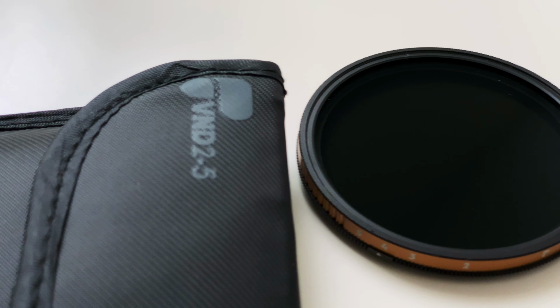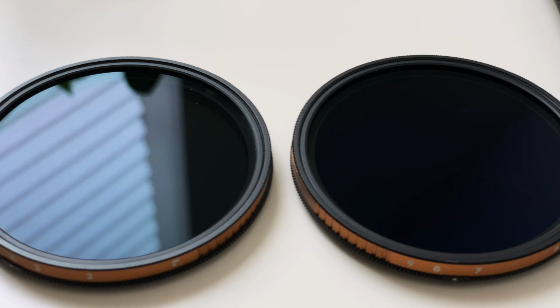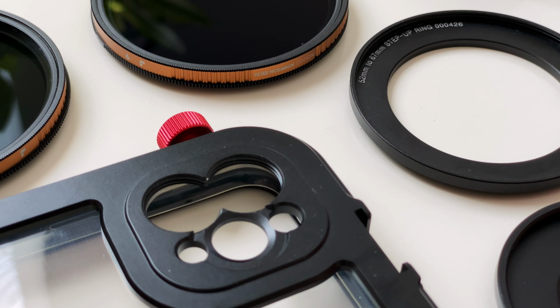I already know from experience that in bright sunlight I need an ND 6 or 7 to maintain a 48th of a second shutter speed at 24 frames a second. So that's where I'm going to start. The PolarPro Peter McKinnon Edition variable NDs come in two strengths, a 2 to 5 stop and a 6 to 9 stop. So I'm going to use the 6 to 9.